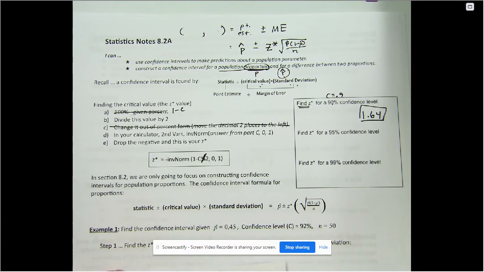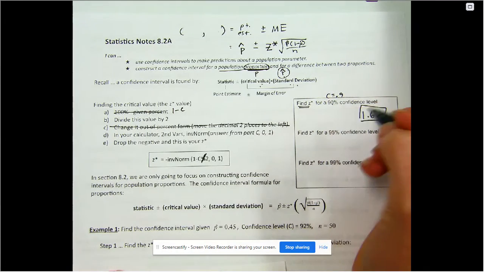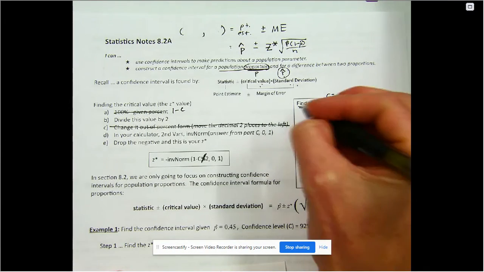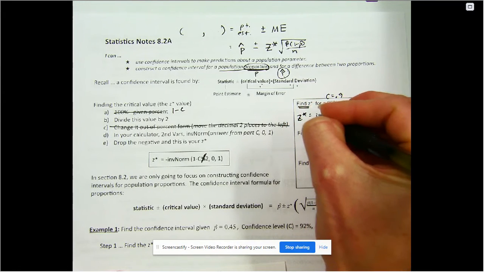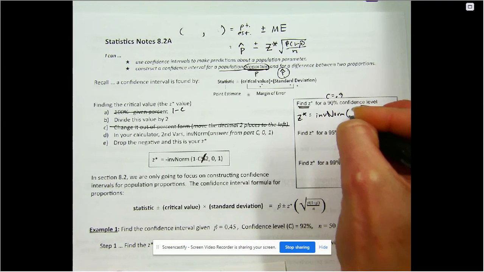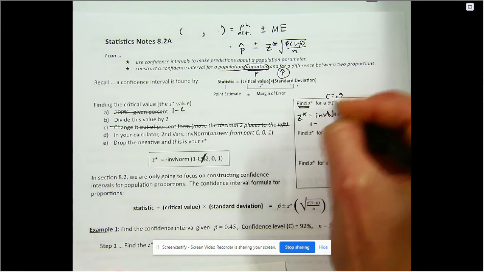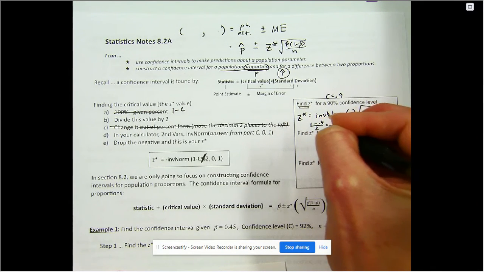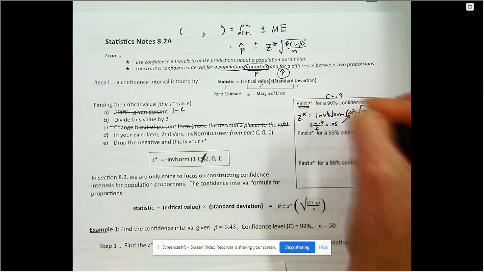All right. So I already did this one with you, but I'll write out how we found it. We knew that Z star was equal to inverse norm, and then our area to the left was 1 minus C, 0.9, divided by 2, which was 0.05. That's what I typed in.